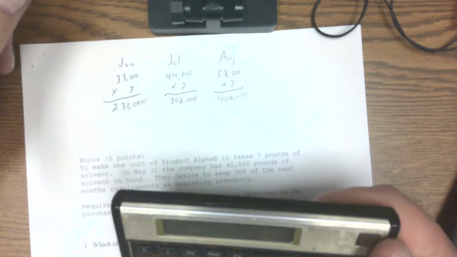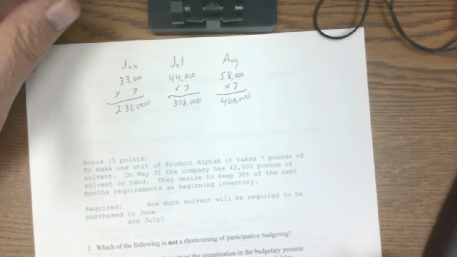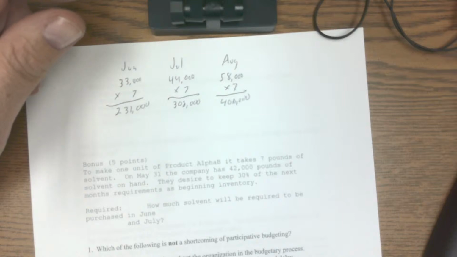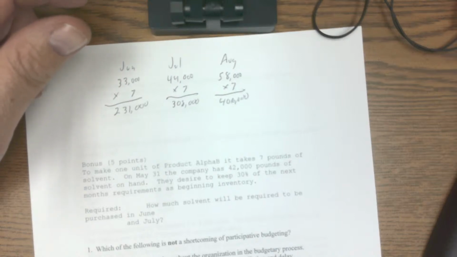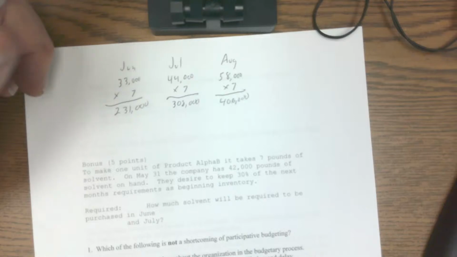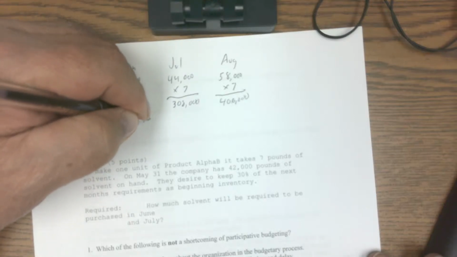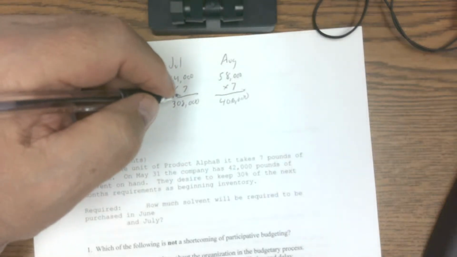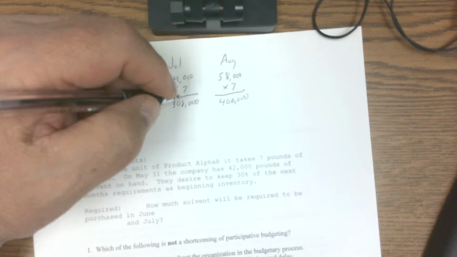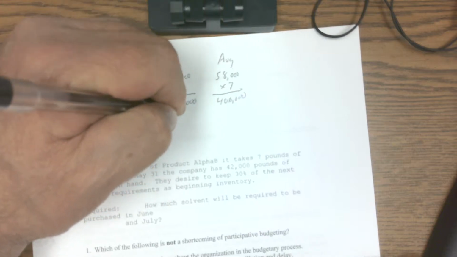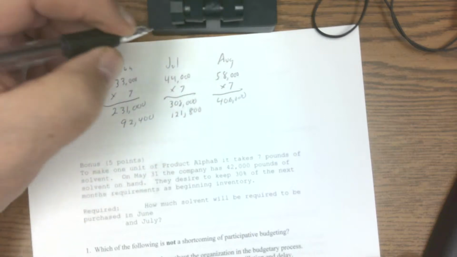Okay, so that's how many pounds they need for production. They want 30% of next month's requirements in ending inventory. So 30% of 308,000, their desired ending inventory is 92,400, and for 406,000 is 121,800.